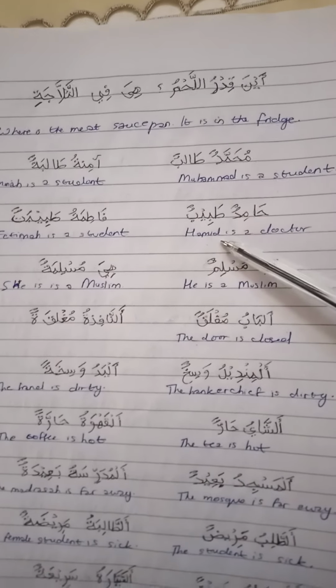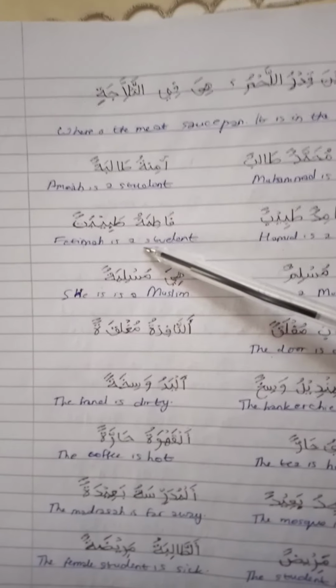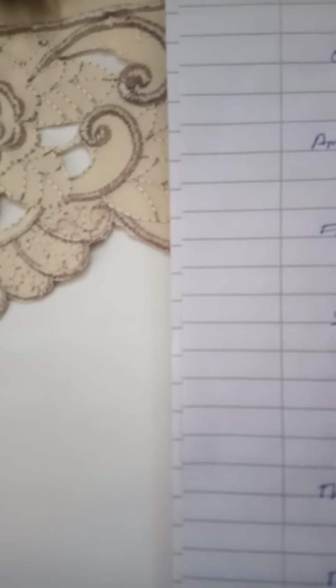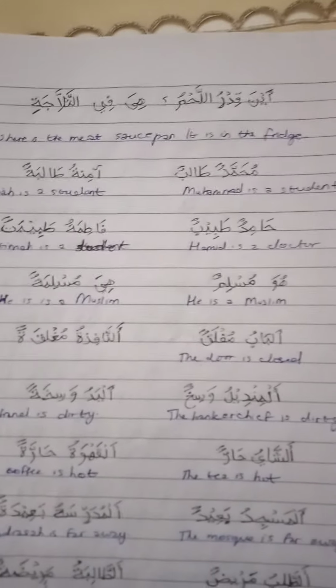Hamidun tabibun. Hamid is a doctor. Fatima tabibatun. Fatima is a student. No, I meant a doctor. I'm just correcting it as I'm going along. Like I was just saying, sisters, I was just rushing to get this done because we have literally less than a week before these exams. So I was like, I need to finish these videos and post these videos.